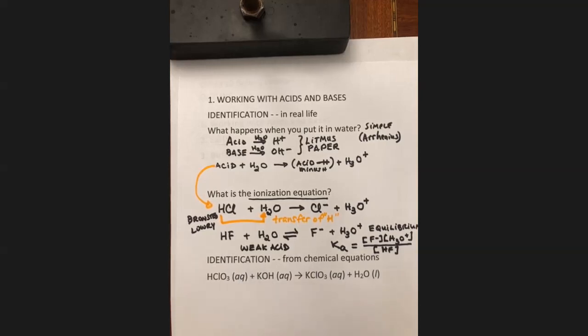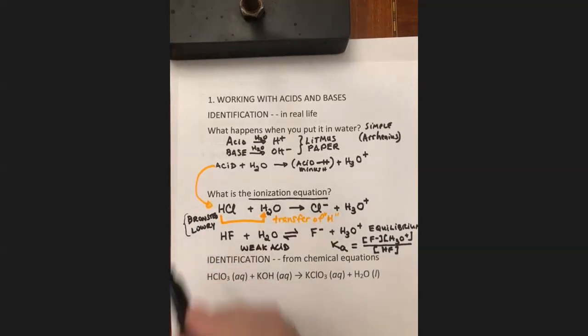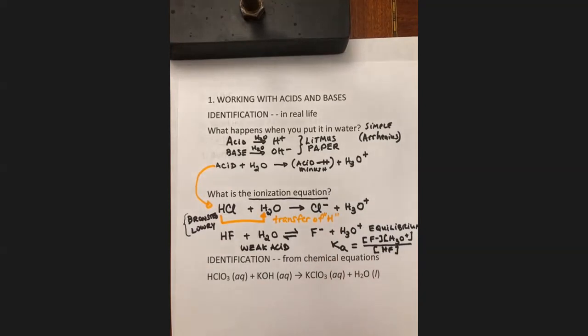Remember, in the Bronsted-Lowry method, we don't define the acid or base by what happens when you put it in water, because the Bronsted-Lowry definition is meant to cover situations where water might not even be involved. So the question we want to ask is, what does the acid do? What does the base do? In other words, it's based on a chemical activity.